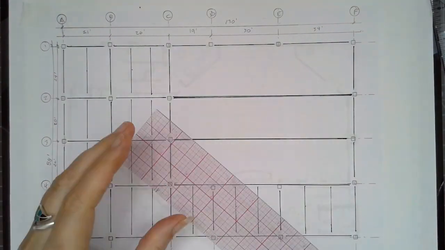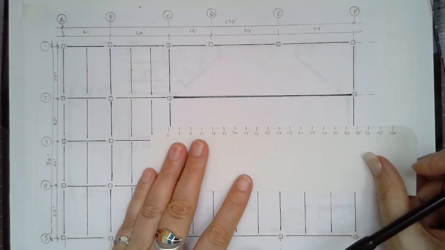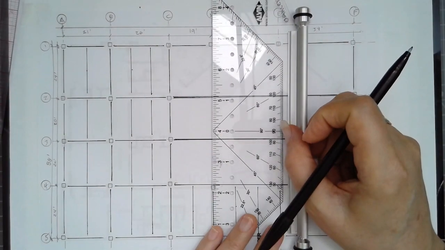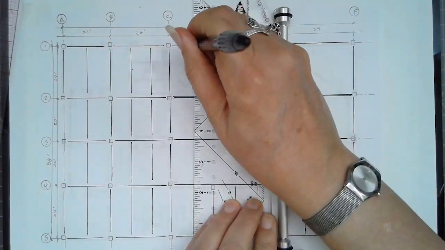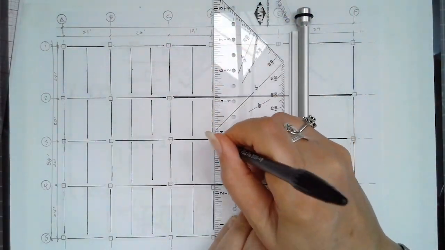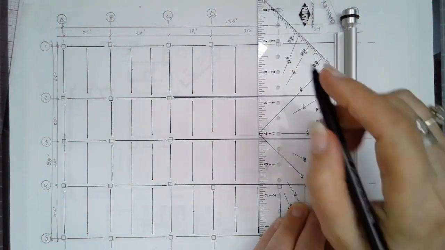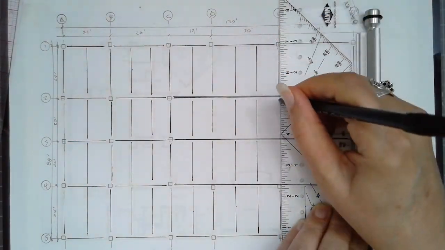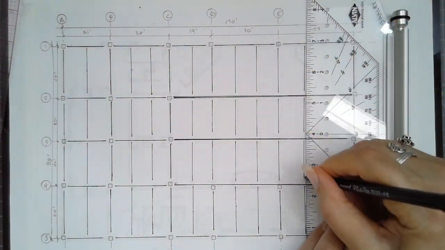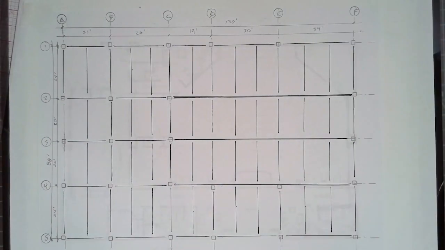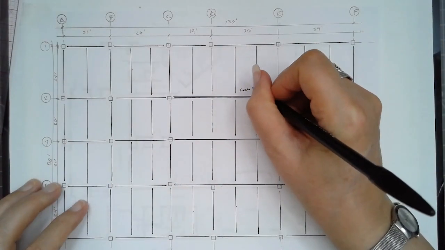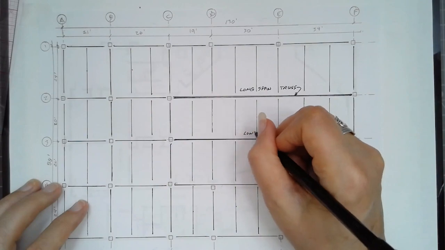So these spaces are not equal throughout the building, and that's quite common in any structure. And I wasn't quite sure how I'd do this, but I decided to keep exactly the same beam spacing between these long span elements, and then that covers the major framing. Here's my long span truss.